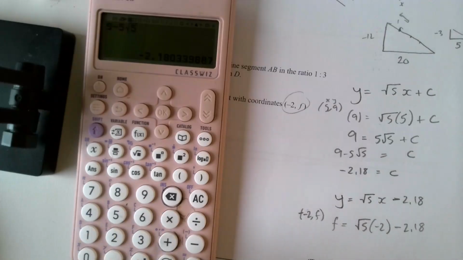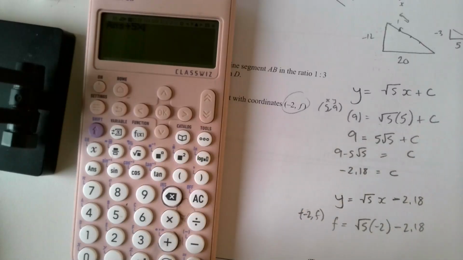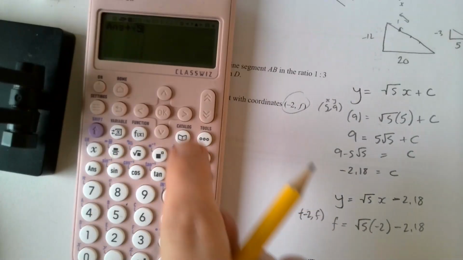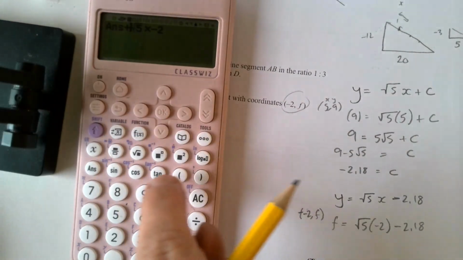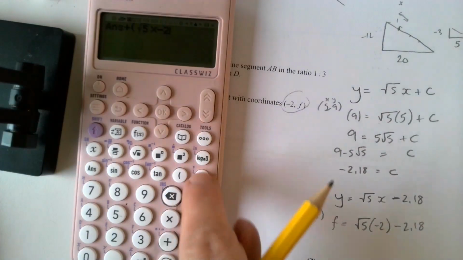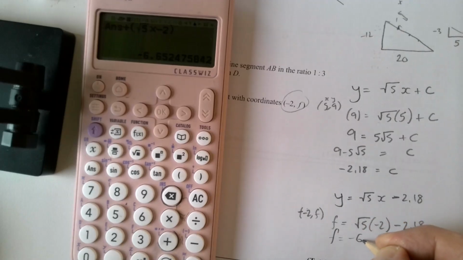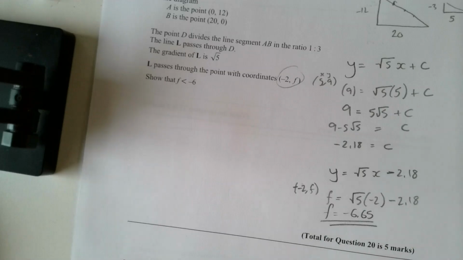I'm going to put root 5 times negative 2 in brackets to make sure I'm not making a mistake, and then add my answer. So that gives me F is equal to negative 6.65-ish. And I've just got to prove that F is less than negative 6, which I've done there.